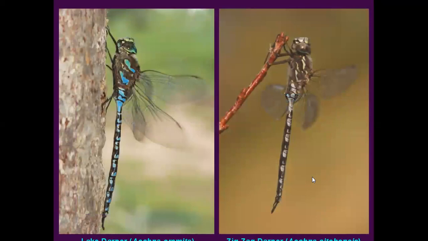Here we have the lake darner and the zigzag darner, both species that are kind of at the opposite end of the spectrum in size. The zigzag darner is a tiny darner, about half the size of the lake darner. Lake darners also fly very late into the fall, so I've seen one on October 31st, and it likely flies into early November. Zigzag darners are earlier in the summer. They start flying mid-June, and they fly into early September. So they're pretty much done, I would say.